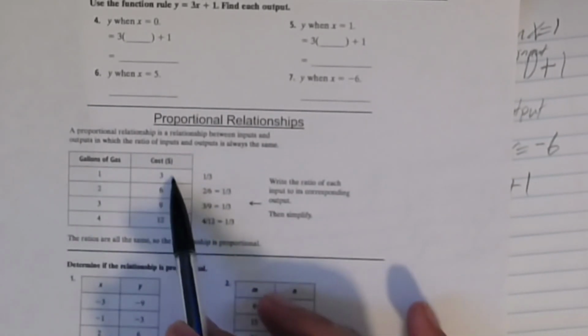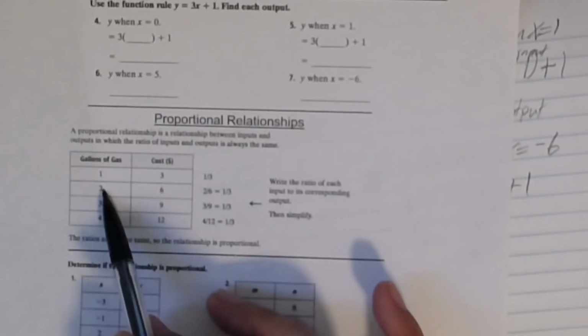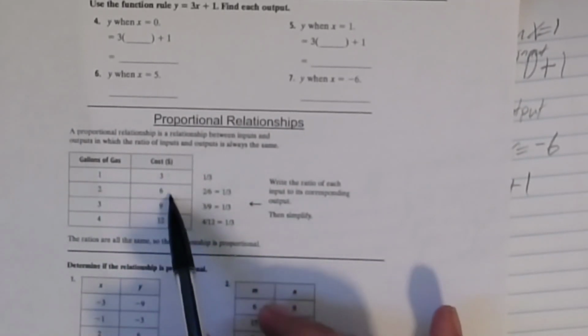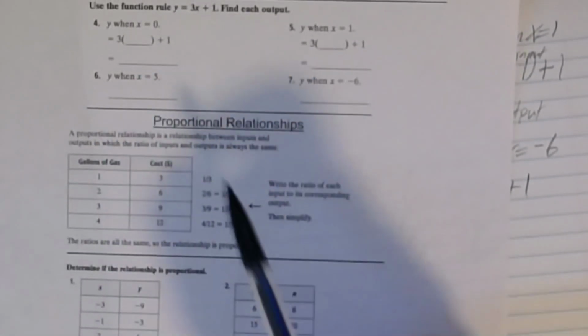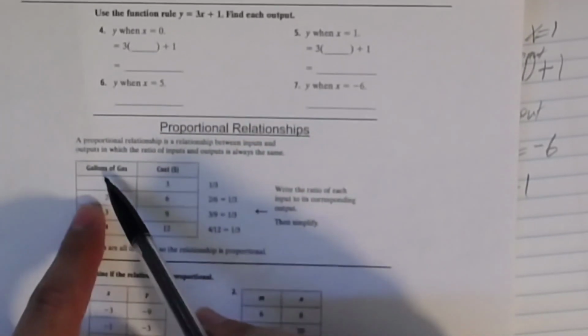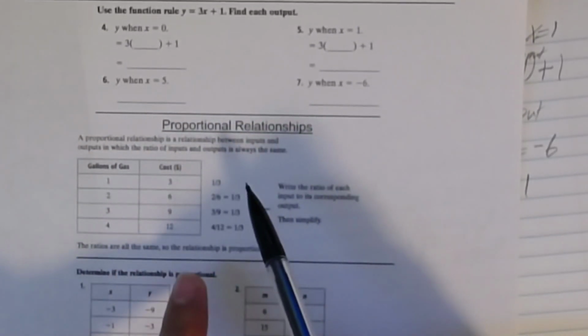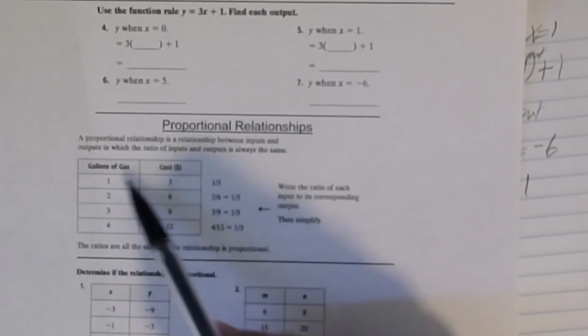The cost of just one gallon is $3, and if you add another gallon, you should increase the cost of gas another $3, which is what's going on here. But the way that they do it over here is by the ratio of gallons to cost. So they're doing it by a ratio of 1 over 3.